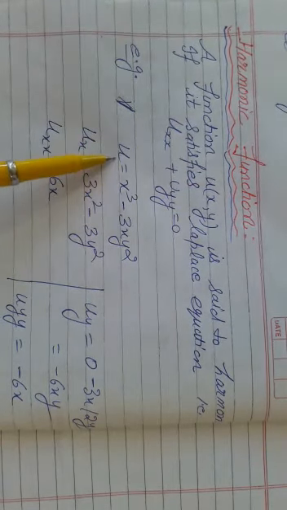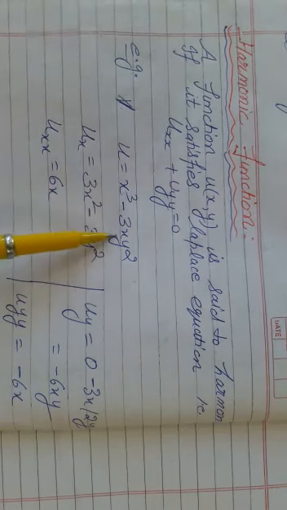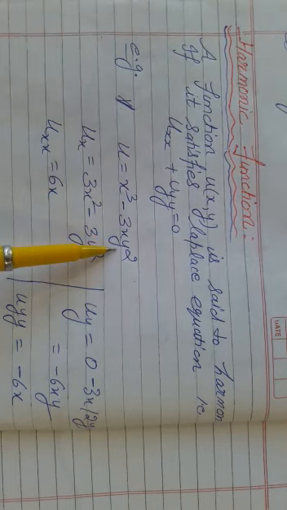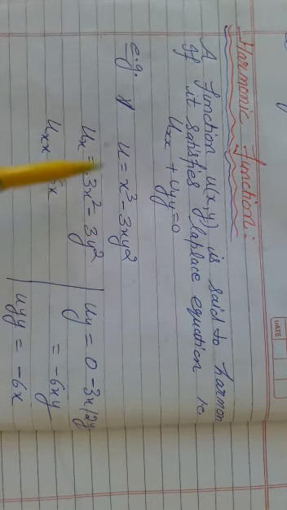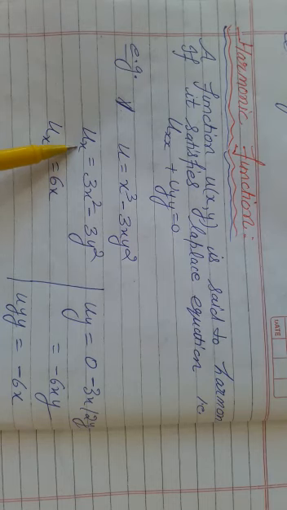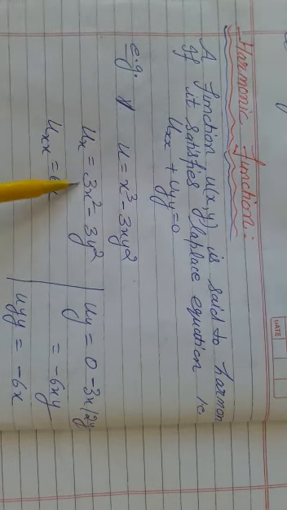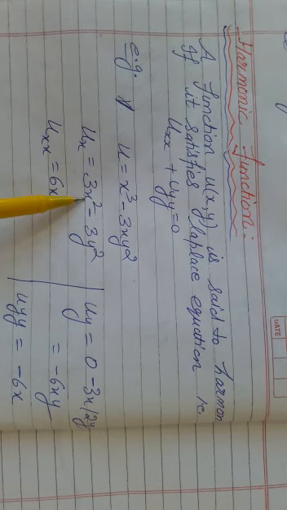We take the function u is equal to x cube minus 3xy square. We take the first derivative of u with respect to x. The derivative of x cube is equal to 3x square.